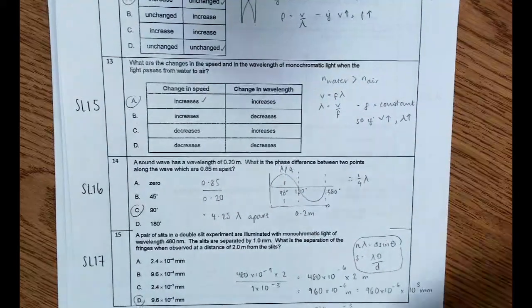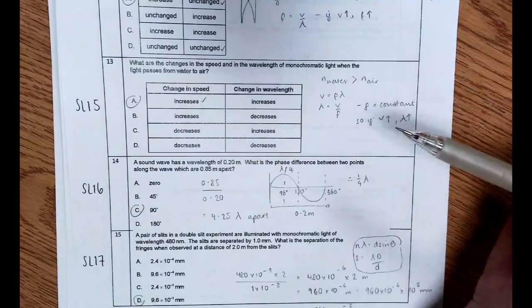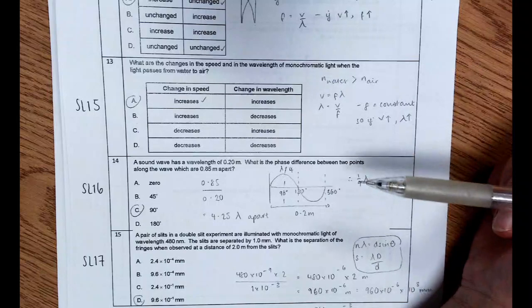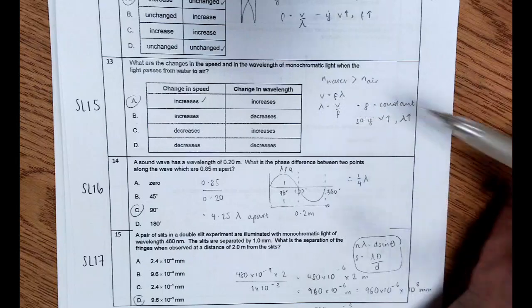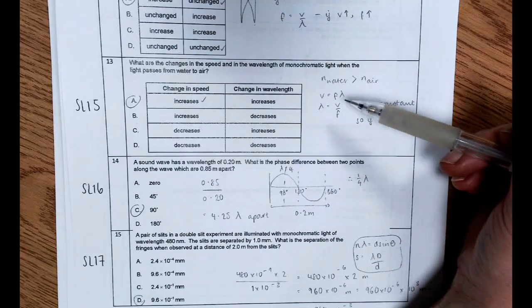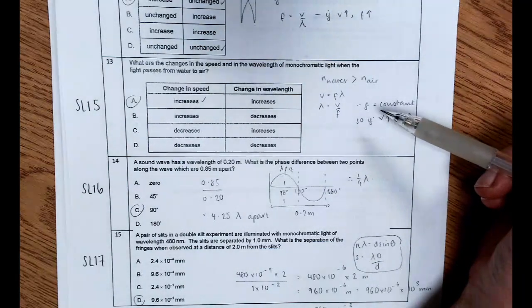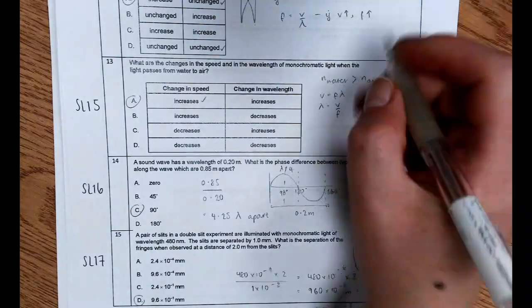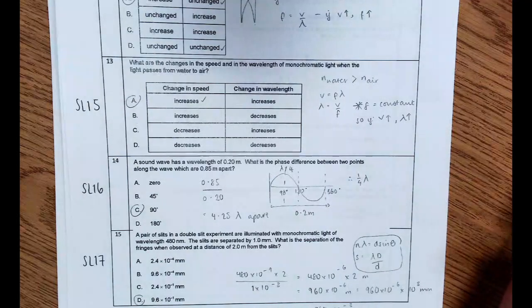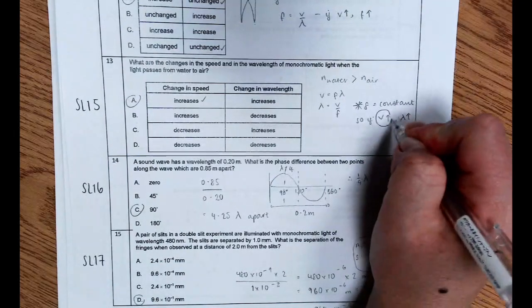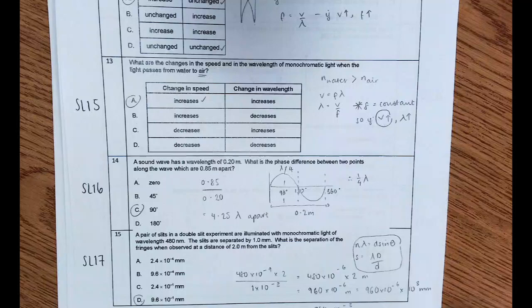Question 13. What are the changes in the speed and the wavelength of light when it passes from water to air? So obviously air is less dense than water, so the refractive index of water is larger than the refractive index of air. I know wave speed is frequency multiplied by wavelength. Wavelength, therefore, is wave speed over frequency. Now, I have not changed the frequency of my wave source just because I've changed the medium. So frequency is constant. We discussed this before in class. So if f is constant and the speed increases, and we know the speed increases because we're moving into a less dense medium, the wavelength must also increase.